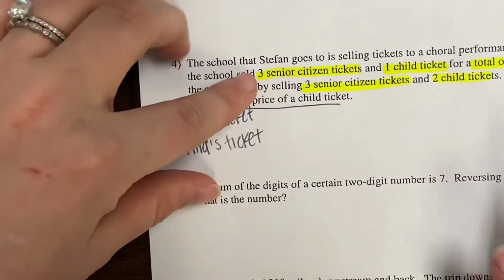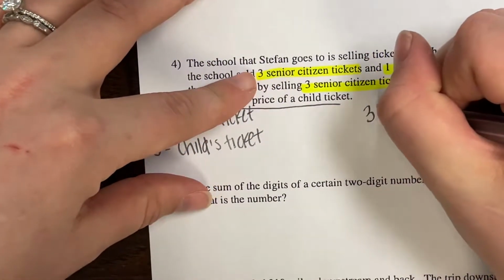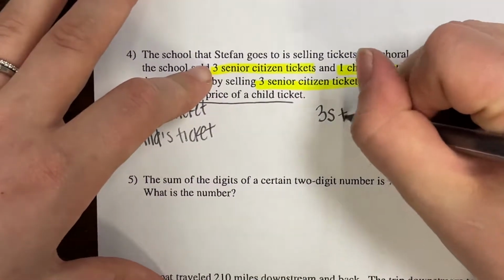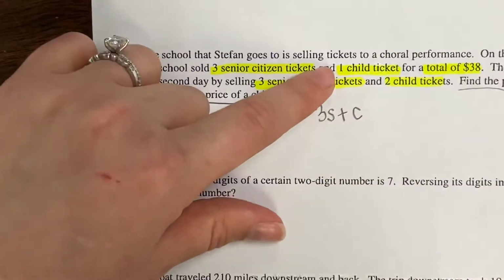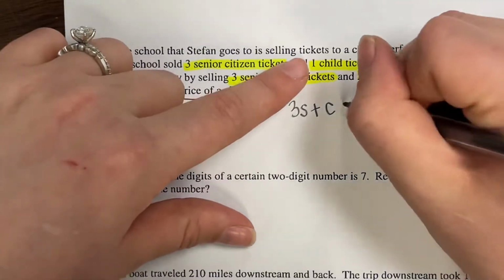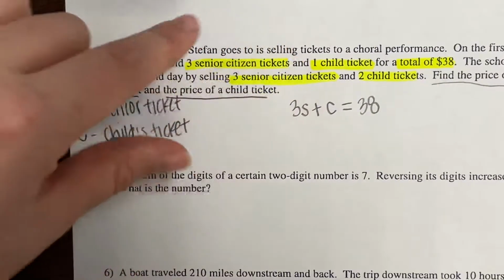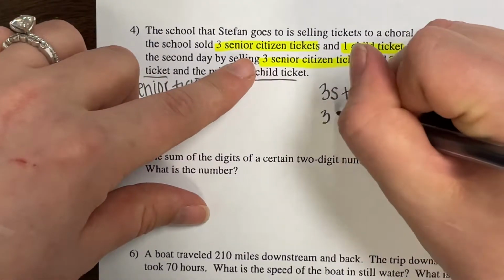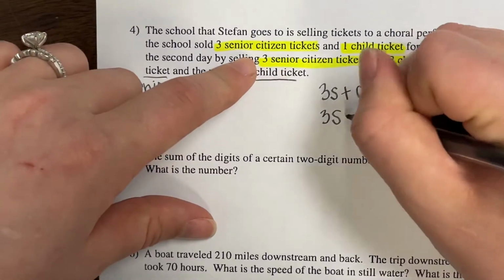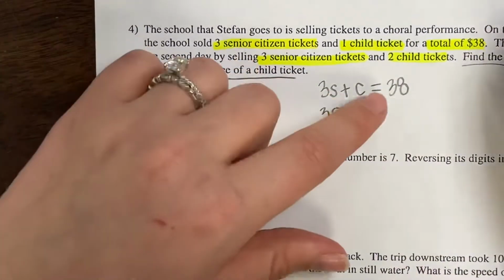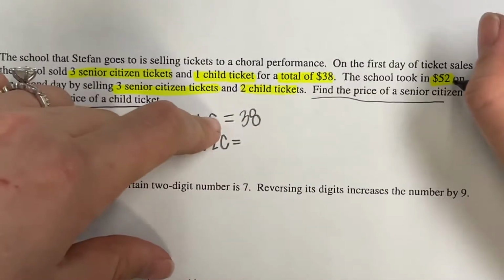Okay, so my first circumstance had 3 senior citizen tickets and 1 child ticket right there. And together that was a total of $38. My other combination had 3 senior citizen tickets and 2 child tickets, and they earned $52 right there.